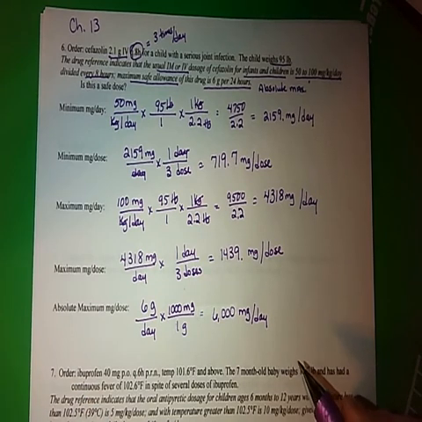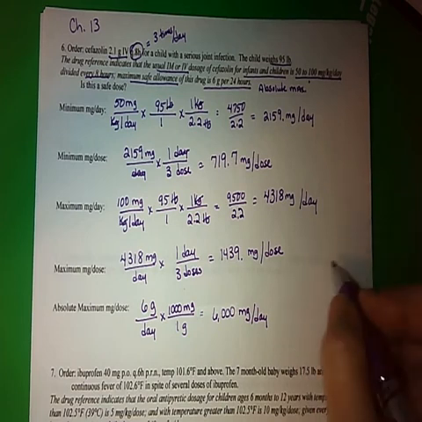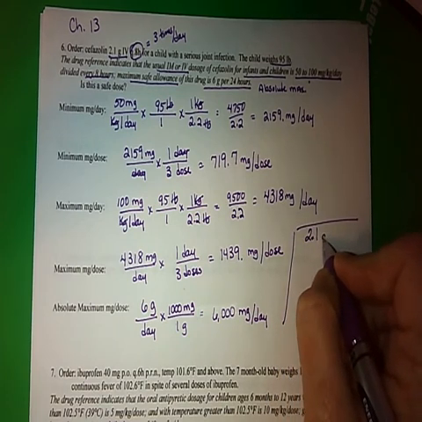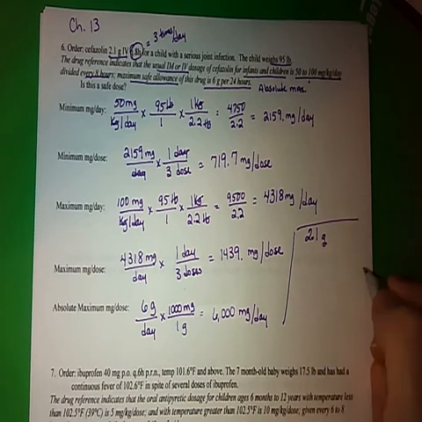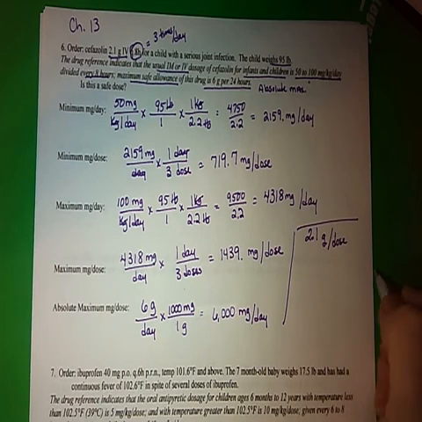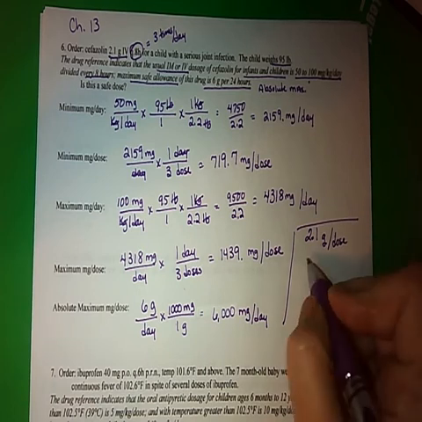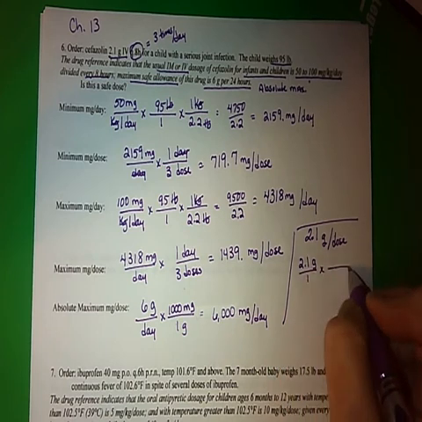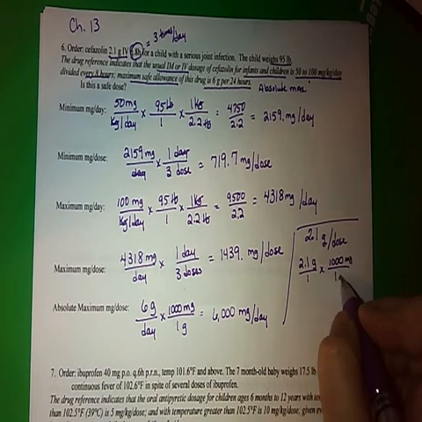All right. The order is 2.1 grams per dose, because the doctor always orders it per dose. So I can do 2.1 grams over 1 times 1,000 milligrams over 1 gram.